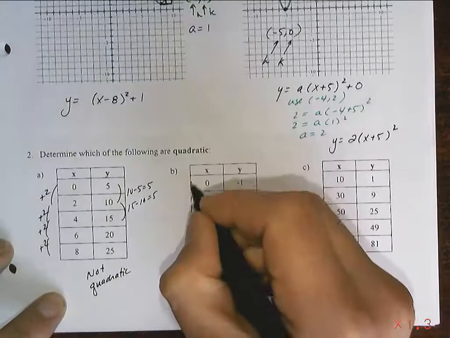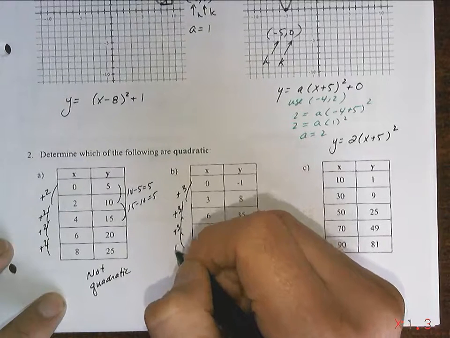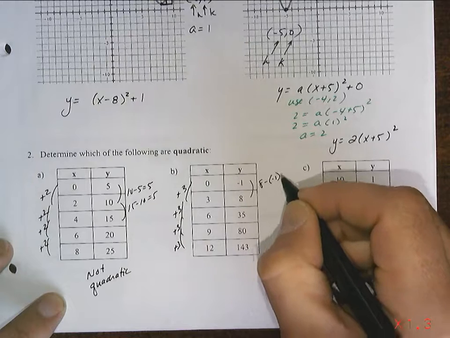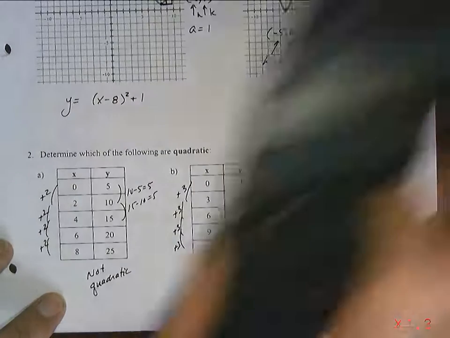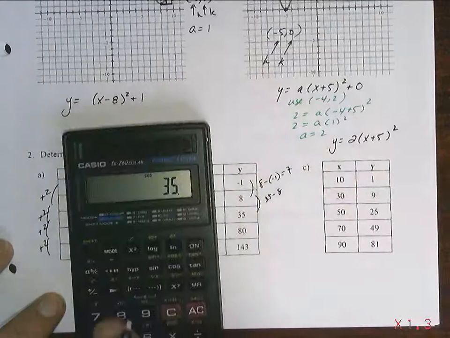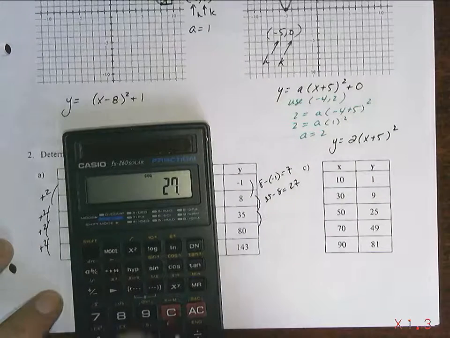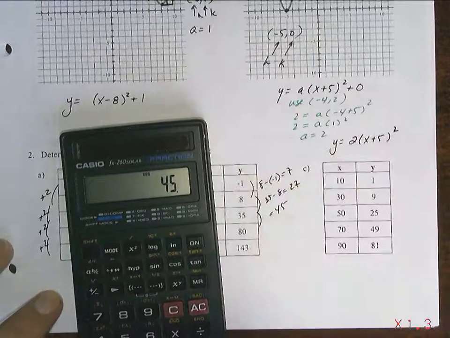Next, plus 3, plus 3, plus 3, plus 3. 8 minus negative 1 is 7. 35 minus 8. That's too hard for my head. It's too late in the day. 27. 80 minus 35. 45. 143 minus 80.